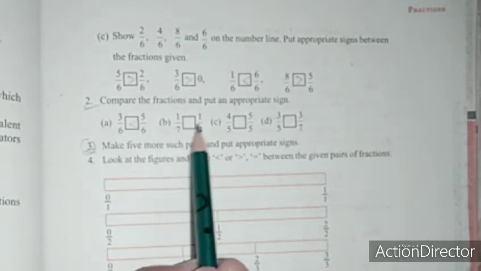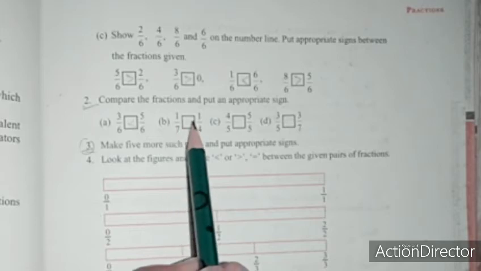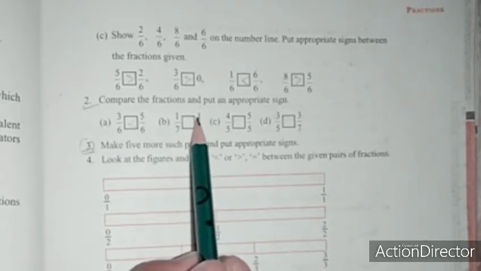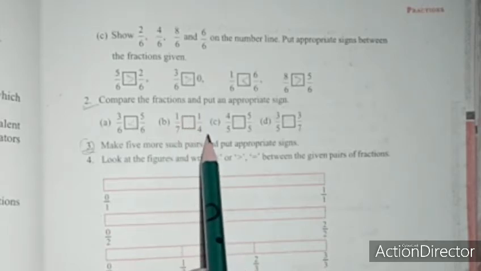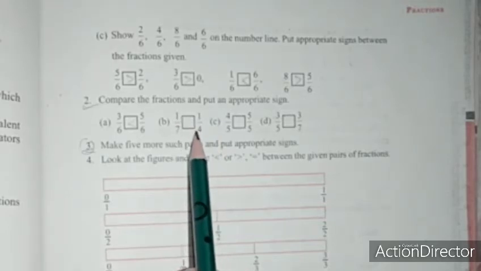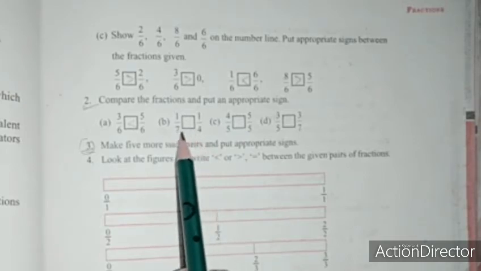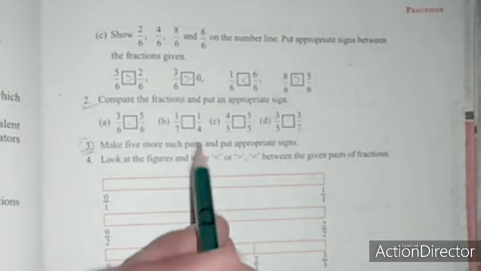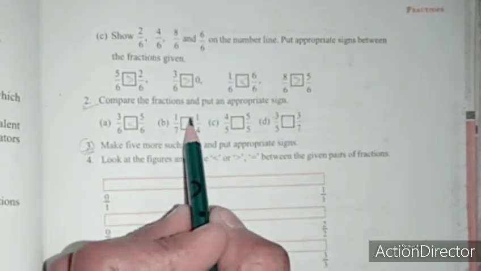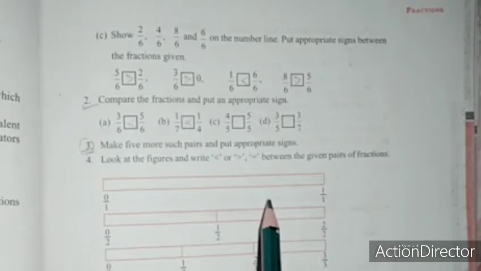Then B part, 1 upon 7 and 1 upon 4. So dear students, this is also a like fraction, but here we have the same numerator. In this case, when the numerators are the same, which fraction is greater? The fraction having the smaller denominator. So out of these two fractions, which has the smaller denominator? The second fraction, this 1 upon 4. So we say that 1 upon 4 is greater as compared to 1 upon 7.